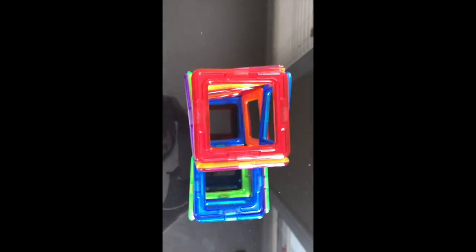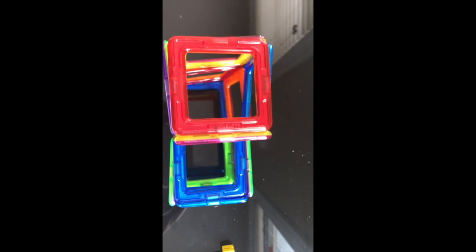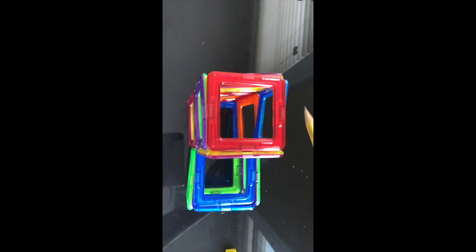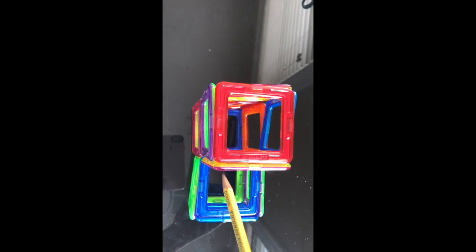So this is your top view, correct? If you look from the top, you actually see two squares. There's one square here and then there is one square here. So that's your top view.